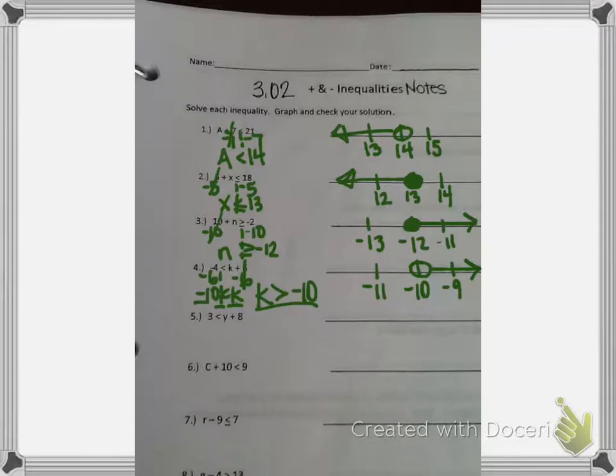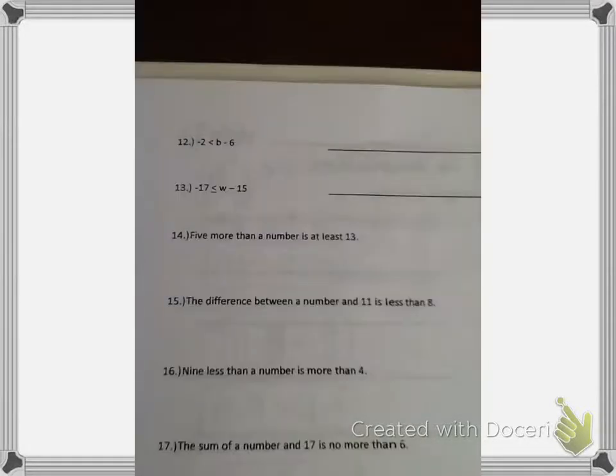Go ahead and try 5 through 11, and then 12 and 13 as well, and we will go over some of these word problems. So we're doing the same thing we had done before, just now we have inequalities.